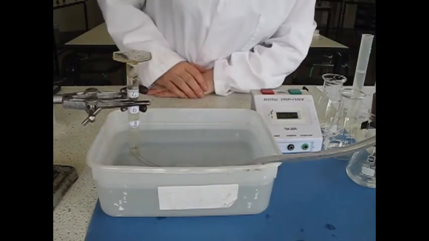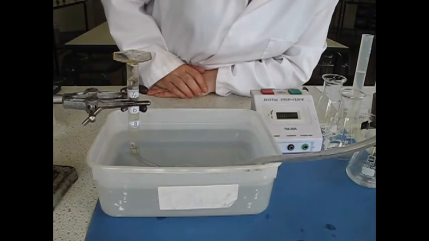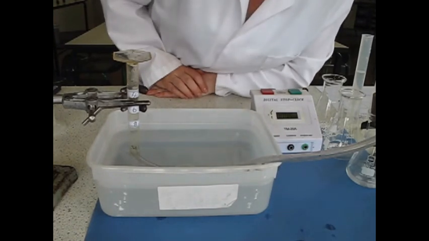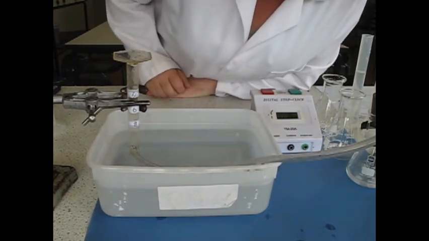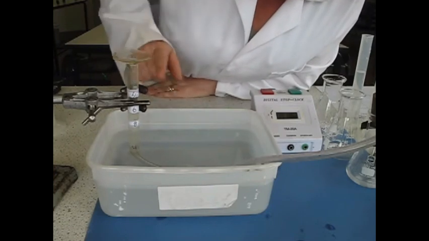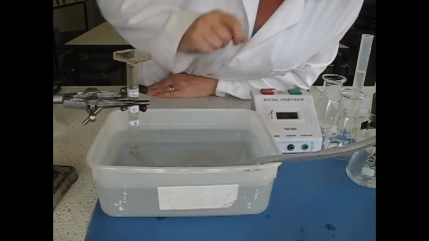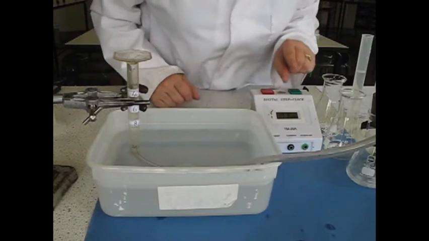So you can see we're collecting the gas. It's not going very quickly. So I think I'm going to go for 6 centimetres cubed. So when it gets to the bottom of the white label, I will stop the stop clock.